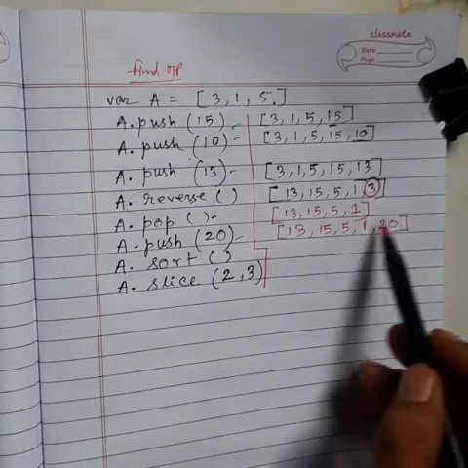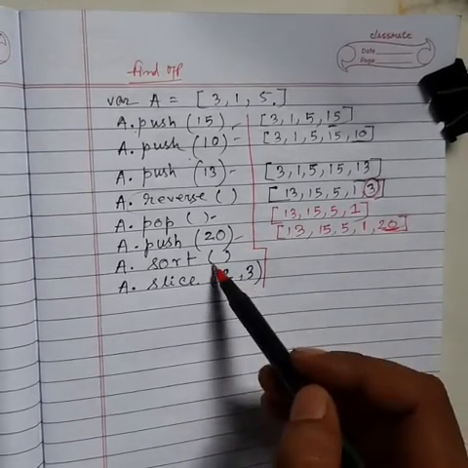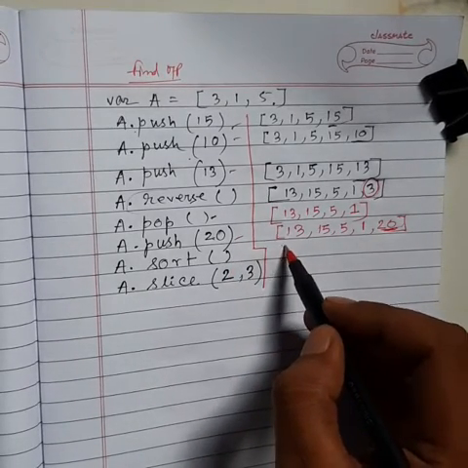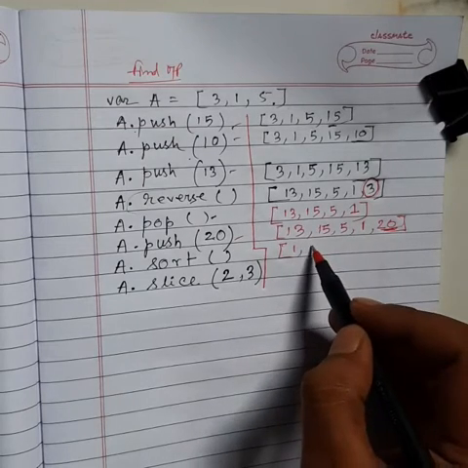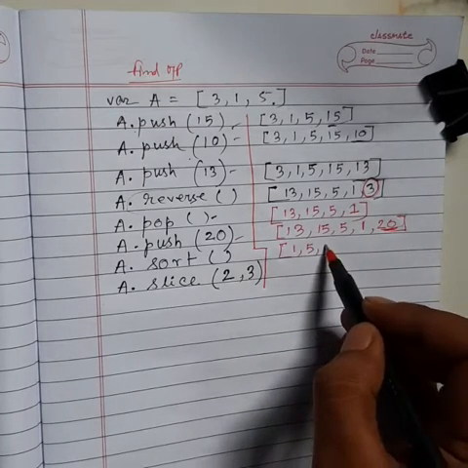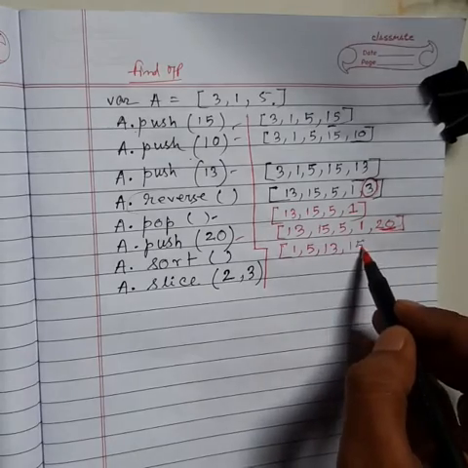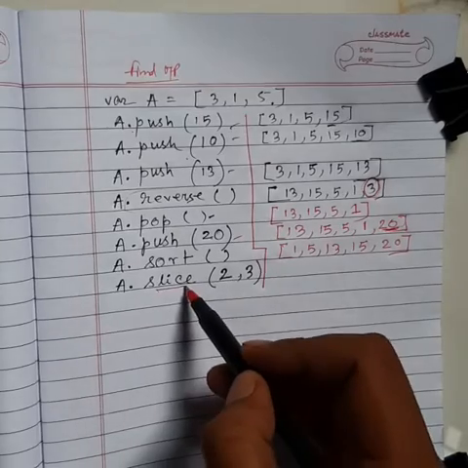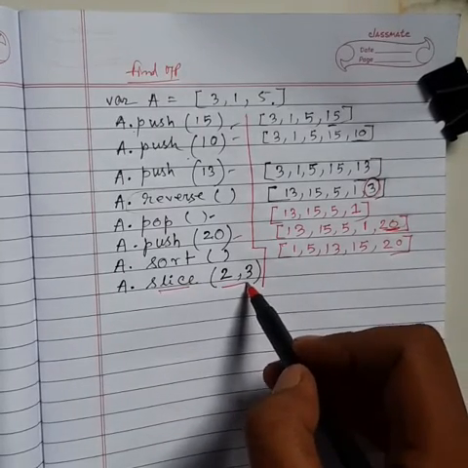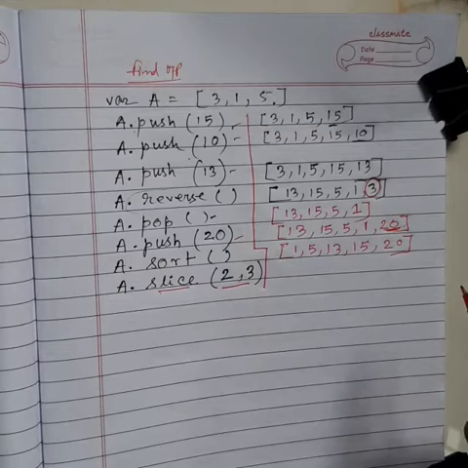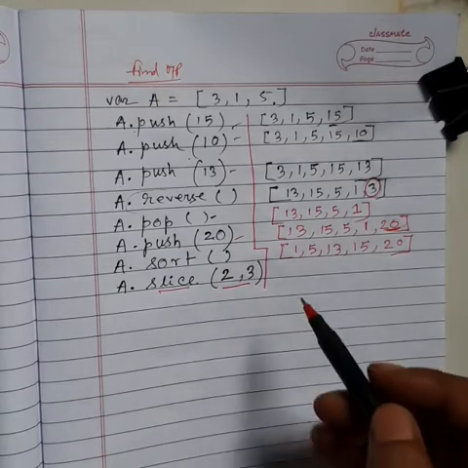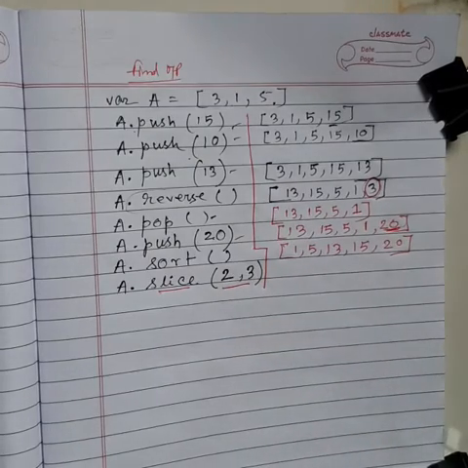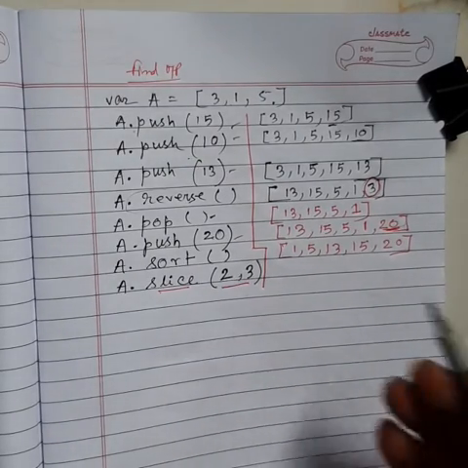After pushing 20 at the last, now it has been sorted. So what will be the final result after sorting? It will become 1 5 13 15 and 20. After sorting, finally one slice operation is there, and here the positions are given 2 comma 3. Since the positions are given 2 comma 3, obviously we can see that 2 is the start position and 3 is the end position.